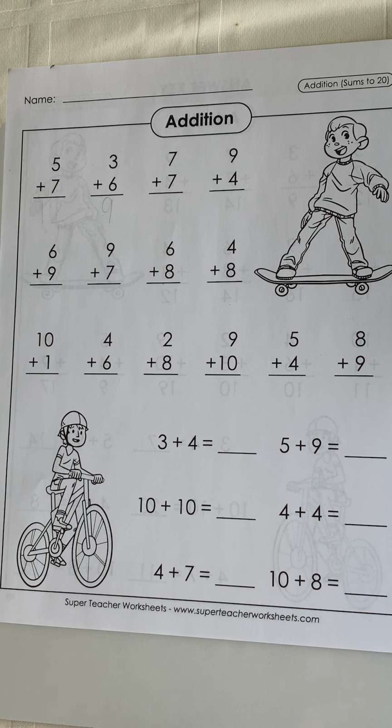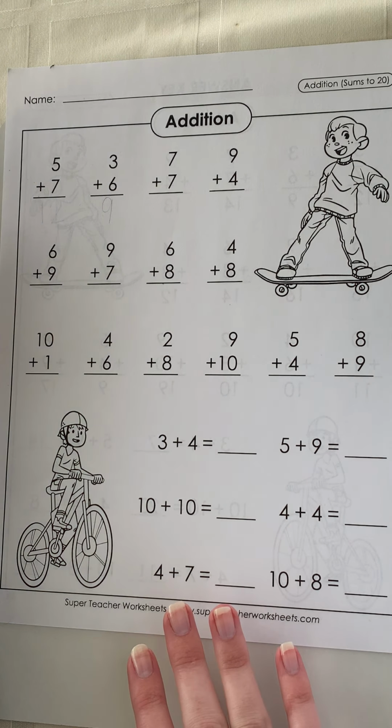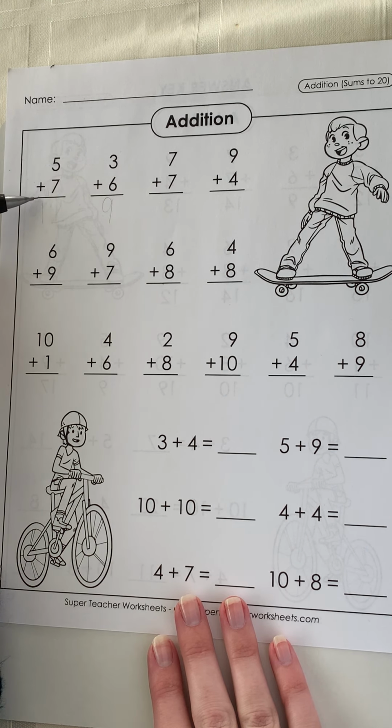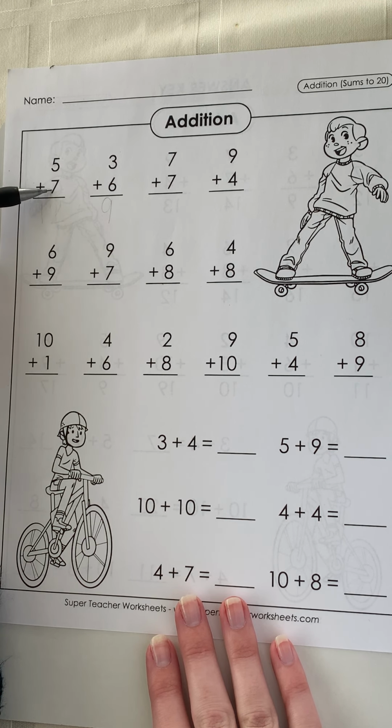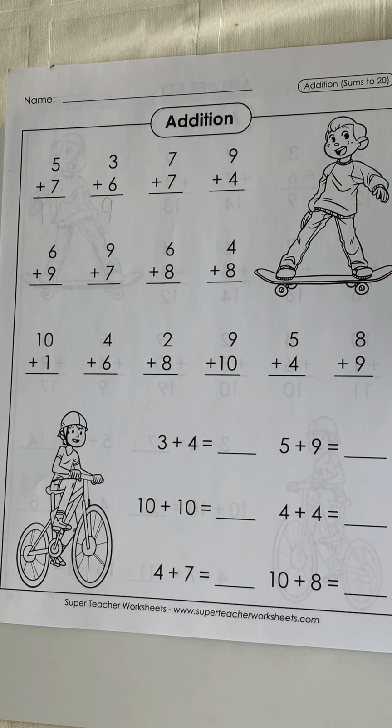For the purpose of this video, I am going to demonstrate multiple strategies on how to solve these addition problems. The first problem is 5 plus 7. So I would be taking 5 objects and adding 7 objects and solving to get the answer. I'm going to draw dots to help me solve. I'm first going to draw 5 dots because that is my first number. I then am going to draw 7 dots for my second number.